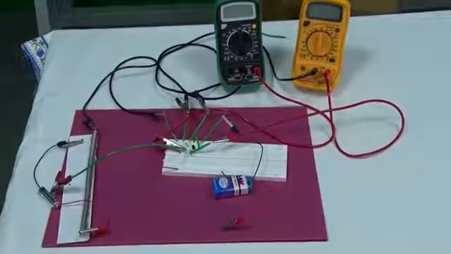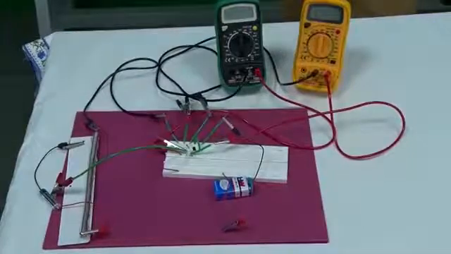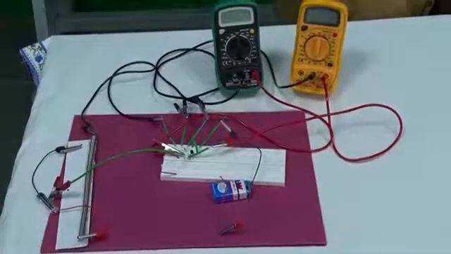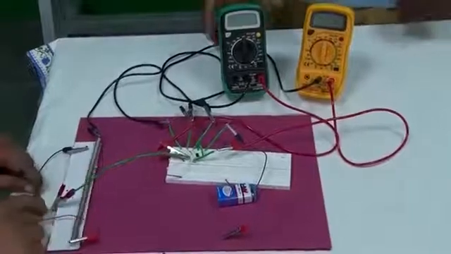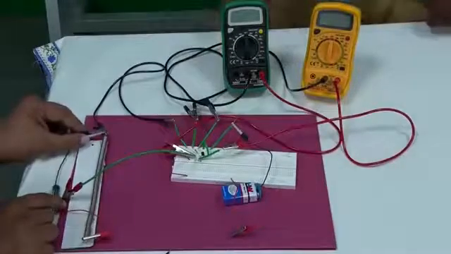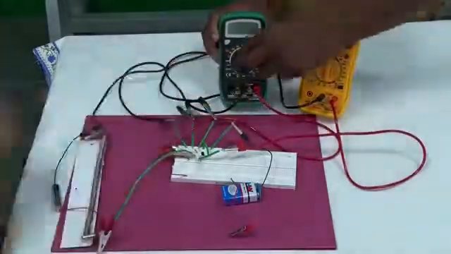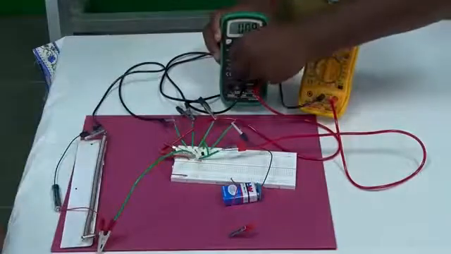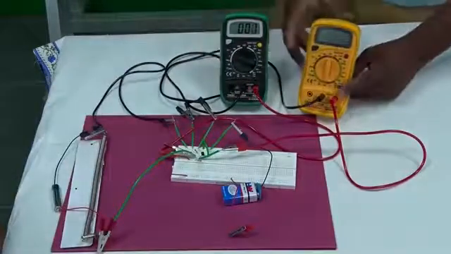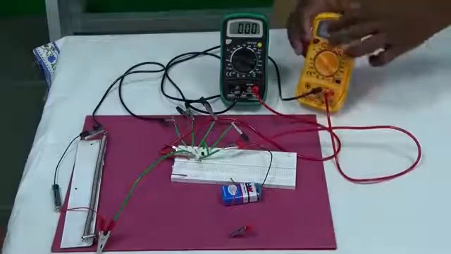Okay. So, the circuit is complete. So, let us start working on this. This 1.5 volt battery I am now connecting, all right, and put this in DC voltage 2 volts range, and the other one output 20 volts range.